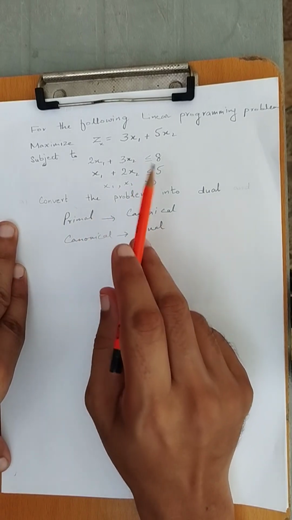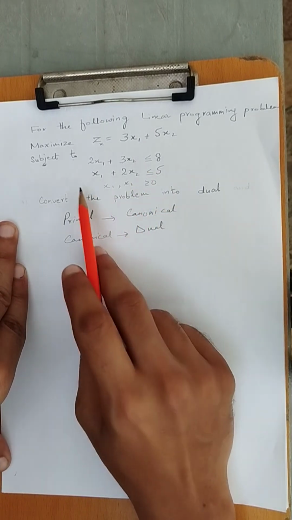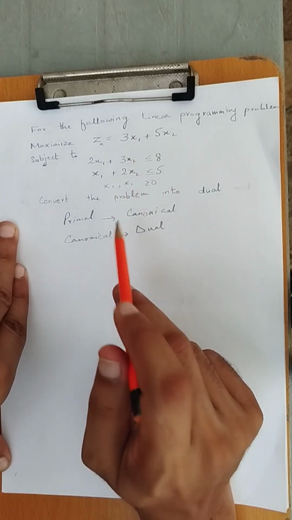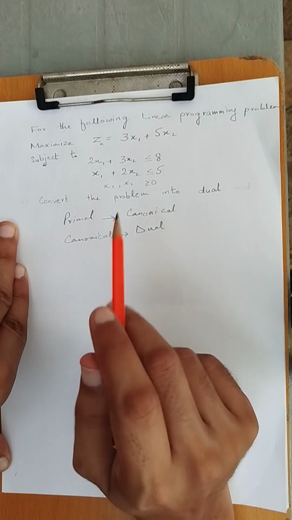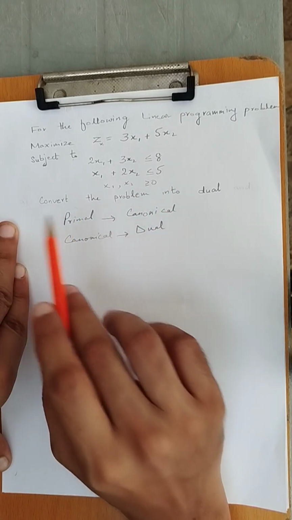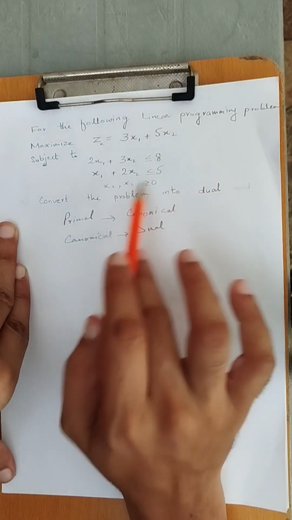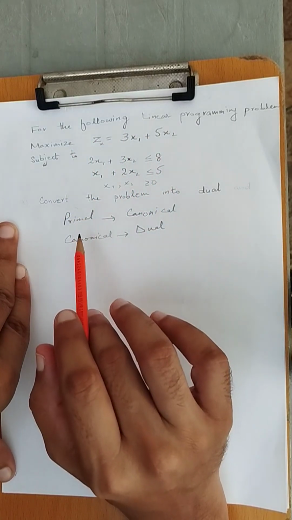So the question arises, how do we get to know that this is a primal or canonical or dual? Whenever we come across any problem, it is the most raw form of any mathematical model.